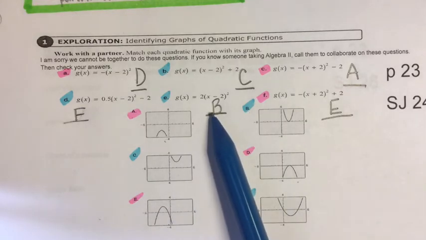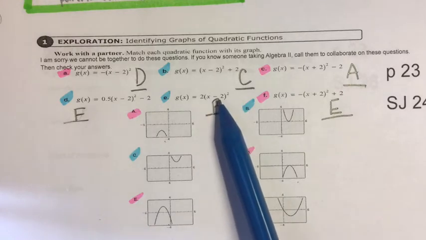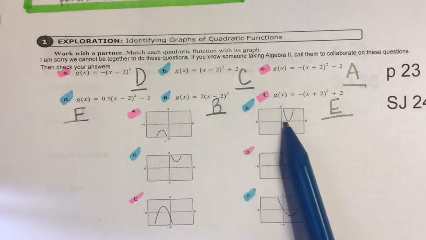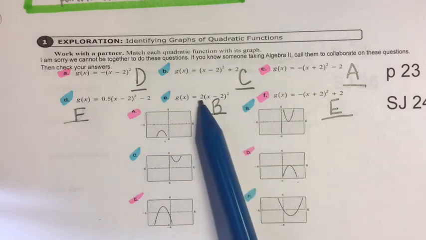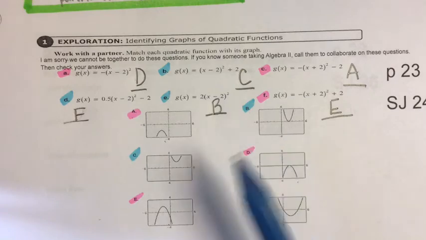The last one is letter B. As I look at letter B, this says only right 2. And of course, that's right 2. Hopefully you can see that letter B is also more narrow. That A value tells me it's more narrow than the parent function.